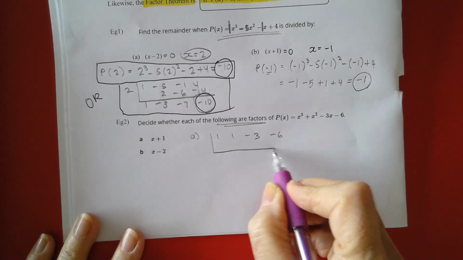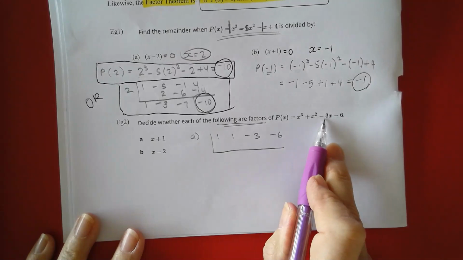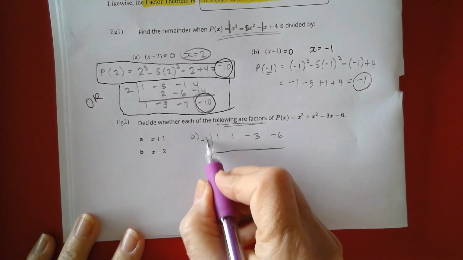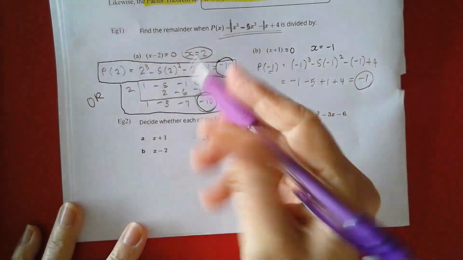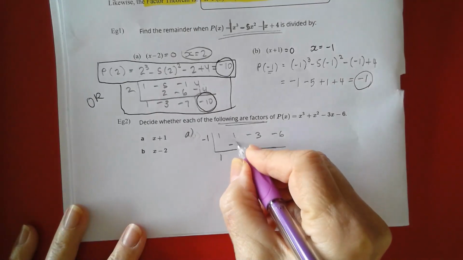Maeve, do you see where I got that? 1, 1, negative 3, negative 6. Okay? And then out here is negative 1. Or you're putting in negative 1. I don't care how you do it. Whatever makes you get it right.